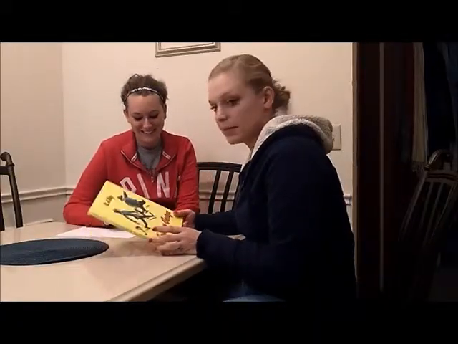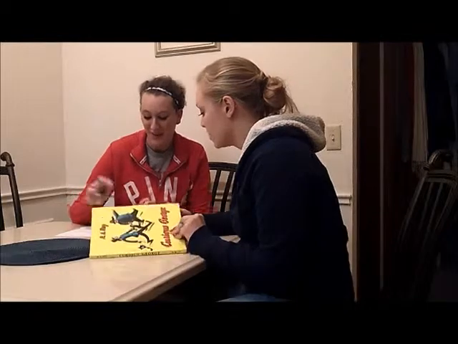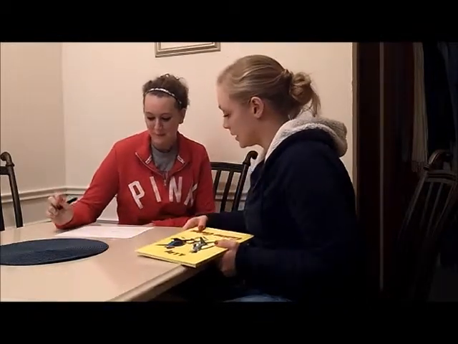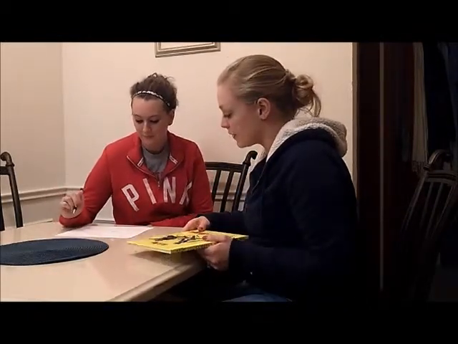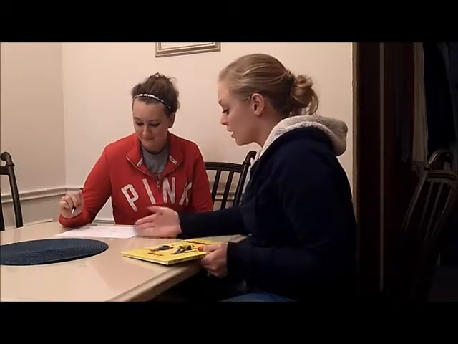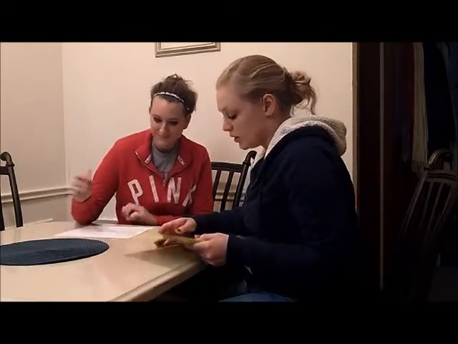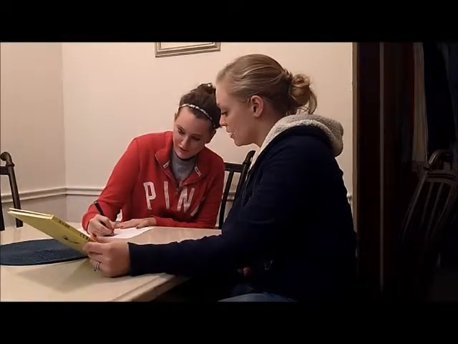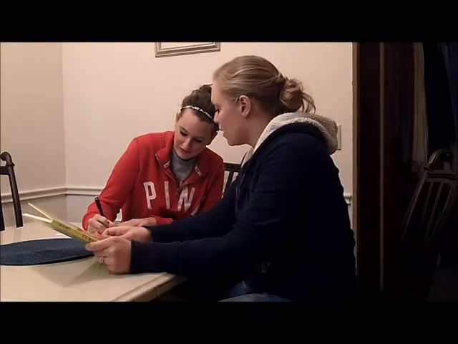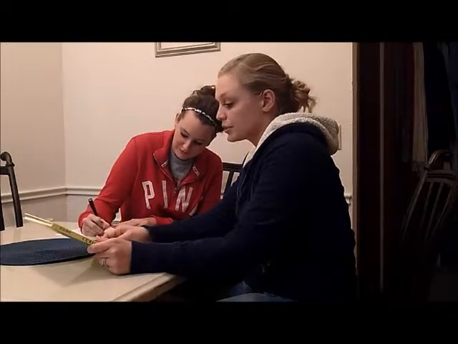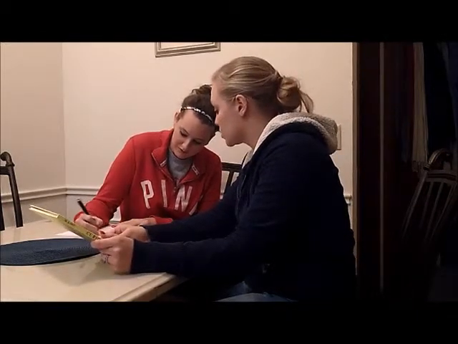Nice job reading Curious George, Brianna. Let's talk about some of the details from the story. Okay, so you've got a graphic organizer there. Let's go ahead and fill out some of the main details that we've already discussed. So we can go ahead and fill out the line with a story title. What's the title of our story? Curious George. Okay. And what were some of the main characters that you saw while we were reading Curious George?